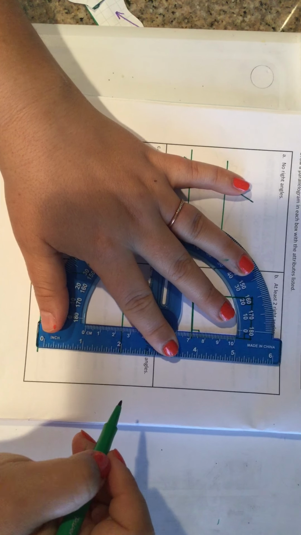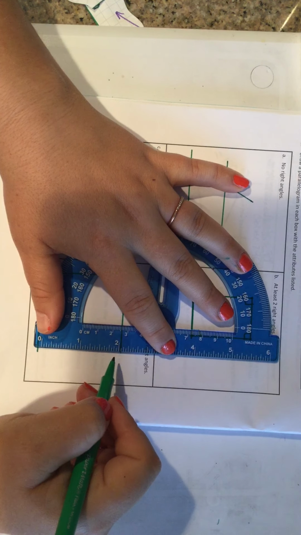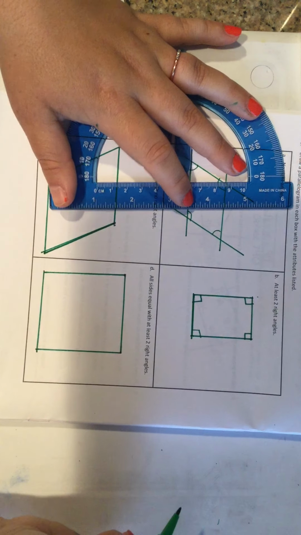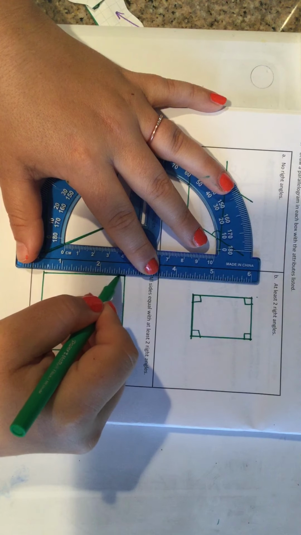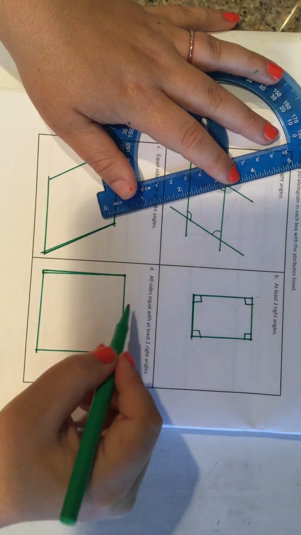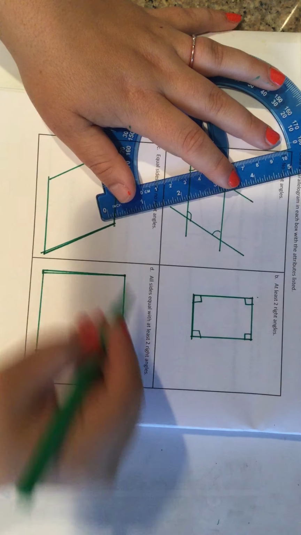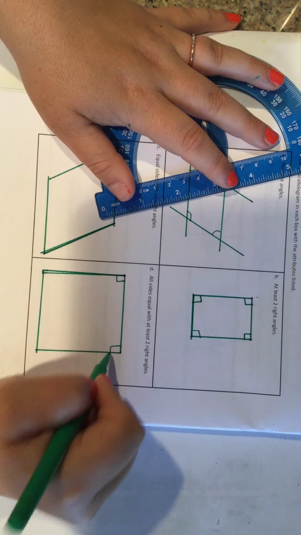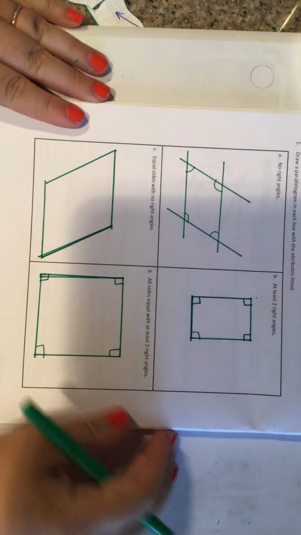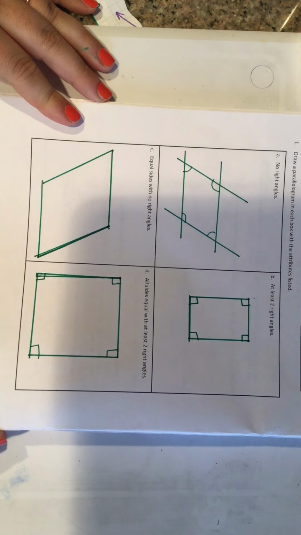It's a lot harder, like I said, to draw. There we go. Those aren't very straight lines. Sorry, everyone. Okay, so all sides are equal, 2 inches, with at least 2 right angles. We have 4 right angles. So there are some parallelograms that we just drew.